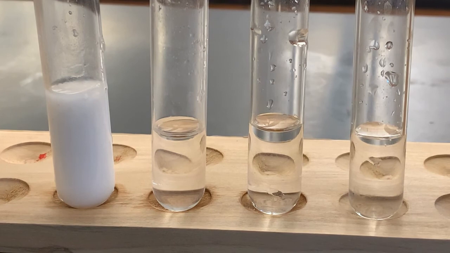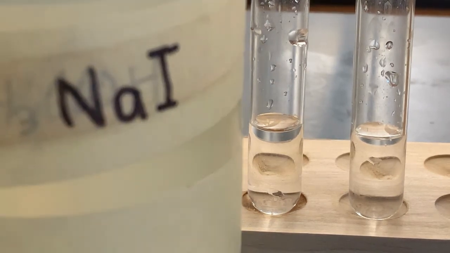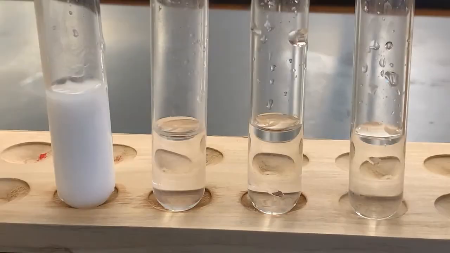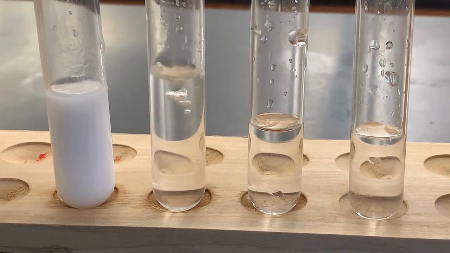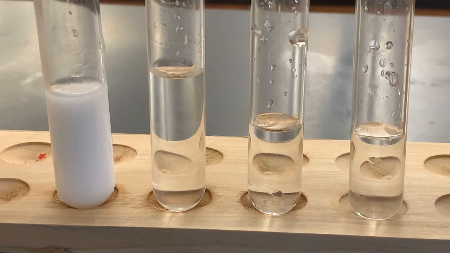To the second sample, I'm going to add sodium iodide. And we see no precipitate form. Our third reaction is with silver nitrate.